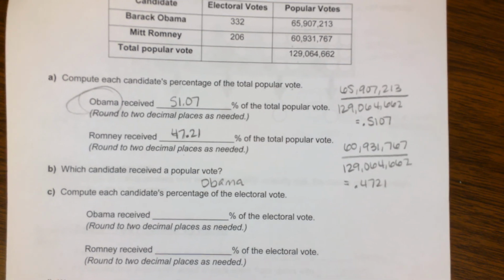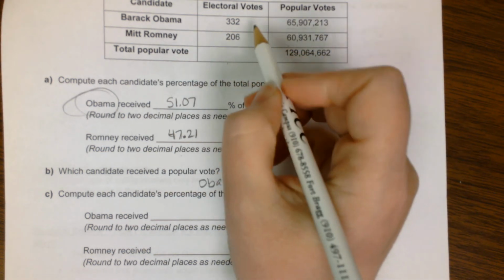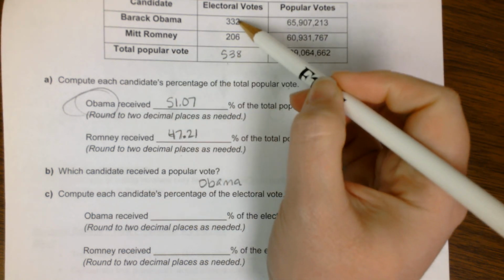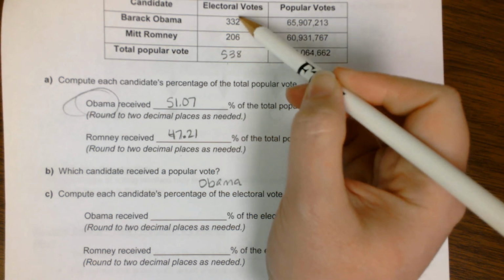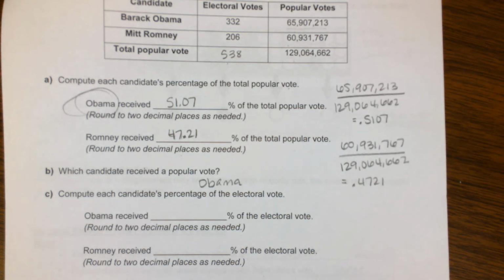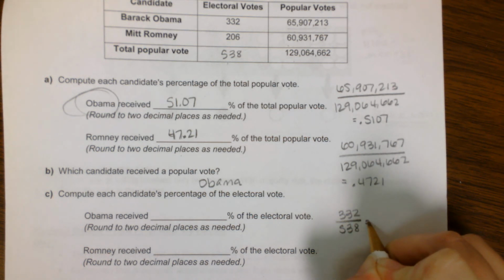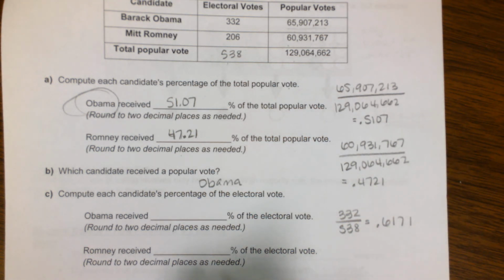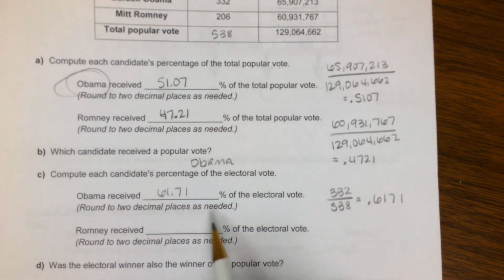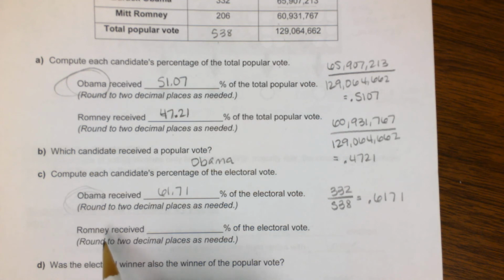Okay, looking at electoral vote, Obama got 332. Here we don't have the popular vote filled in, but we know that there should be a total of 538. In this case, all the electoral votes went towards one or the other, because we have 332 plus 206 equals 538. So Obama got 332 out of the total, which gives us 0.6171. So the percentage here is 61.71% of the electoral vote. Again, we see that this is already way over the 50% needed, so we would know that Obama would win the electoral vote as well.